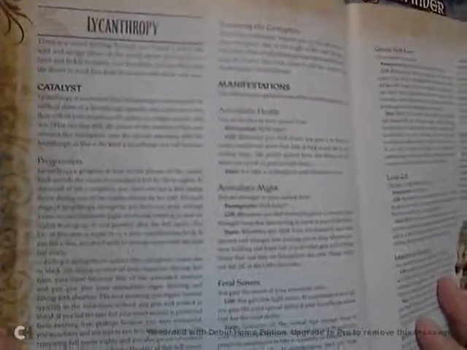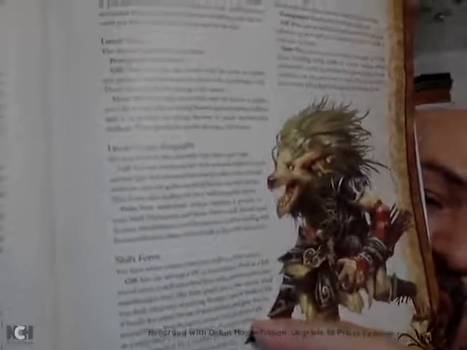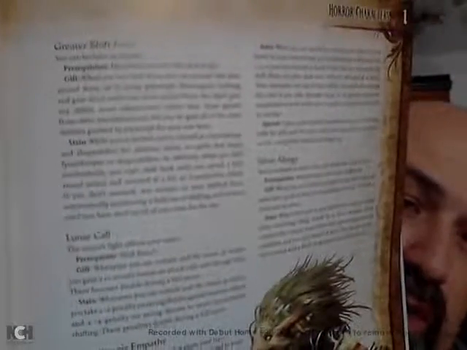I love this, lycanthropy. Everybody wants to be a lycanthrope, but it goes through the different things that happen when you become one. And I love the lunar call. Whenever you're outside and the moon is visible, you gain morale bonuses, but you take a -2 on the emotional effects and other things. So there's a bonus and a drawback on all these manifestations.